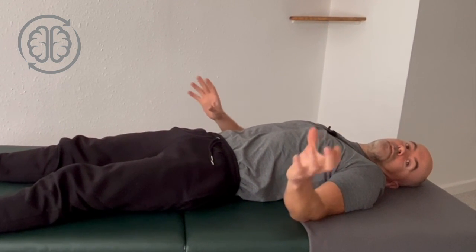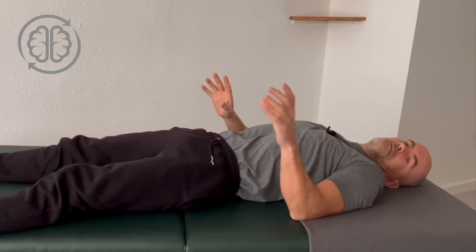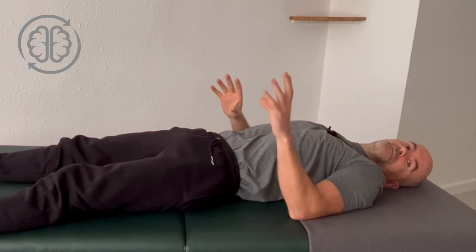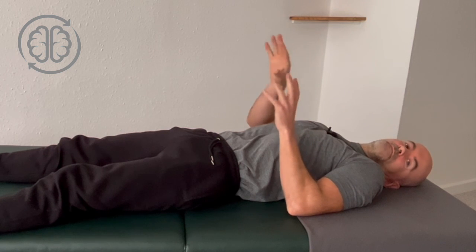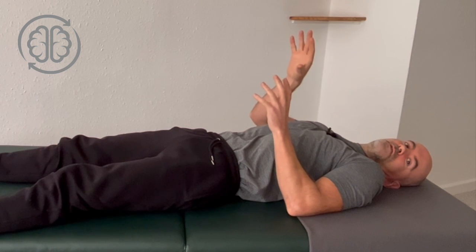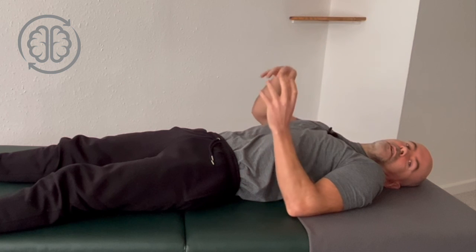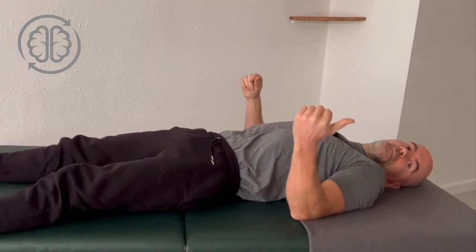So that's a sequence to get out of head forward posture. Now that you're done, stand up and have a walk around and just see how your posture feels. Notice if you feel like your head is in a different position on your spine, on your shoulders. And do you feel taller? Do you feel longer? Let me know how you get on.